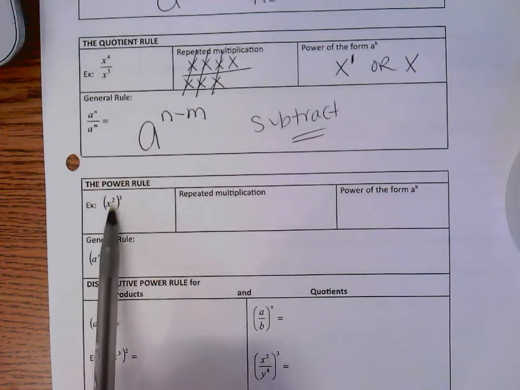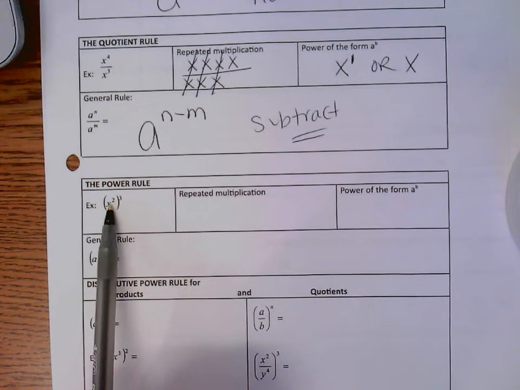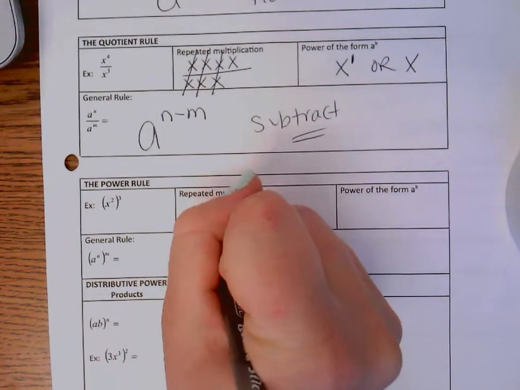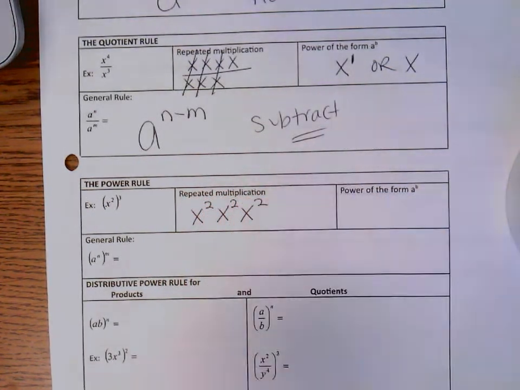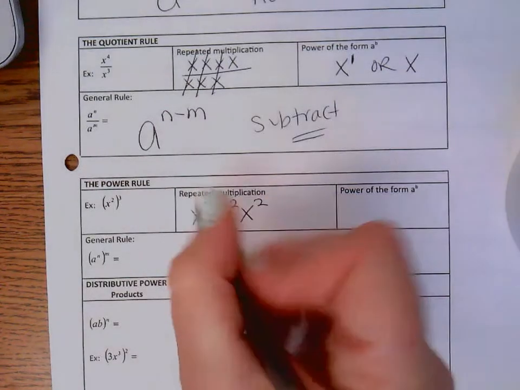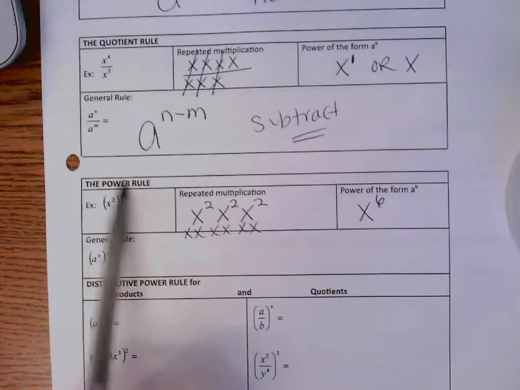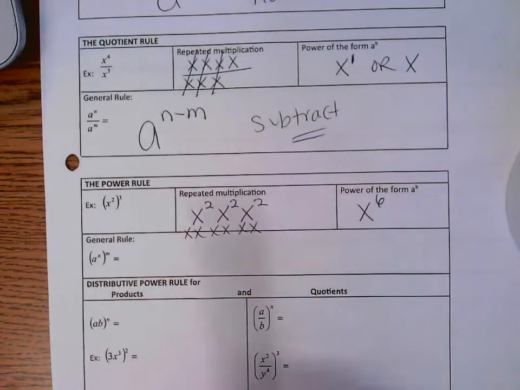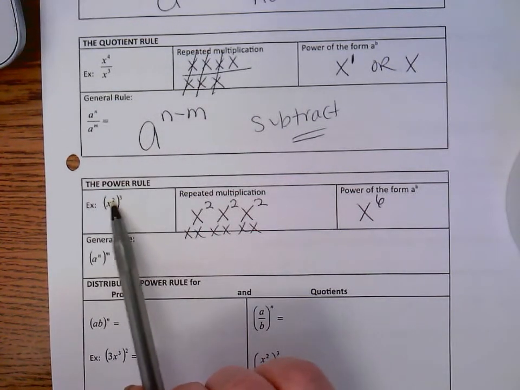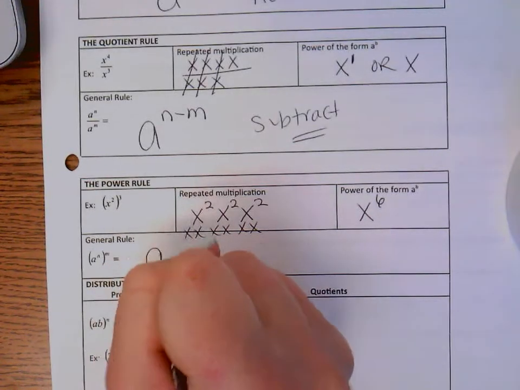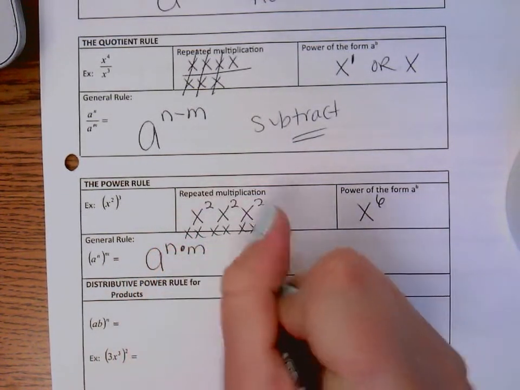Here's a different rule. I've got a power outside a parenthesis. If I write this out, this says take x squared times x squared times x squared. How many x's do I have then? x times x times x times x times x times x is x to the 6th. How do I go from this to x to the 6th? What's the rule? What am I doing with my powers? How do I go from 2 and 3? Yeah, I'm multiplying. n times m this time. Multiply.